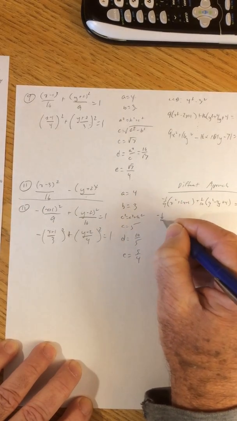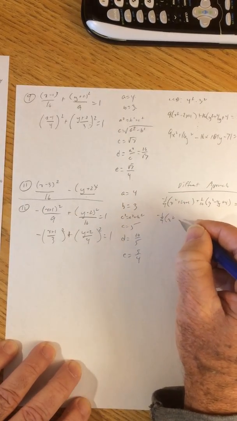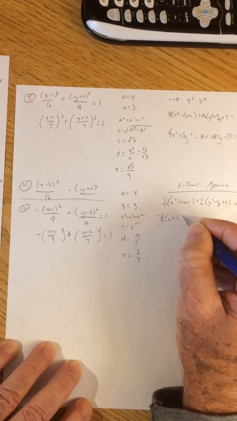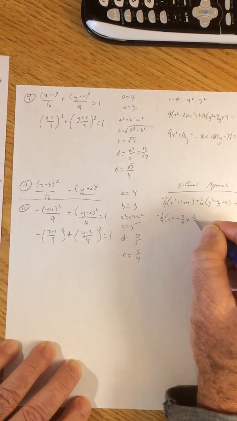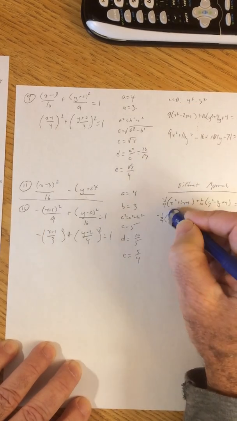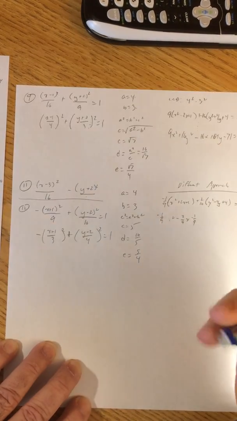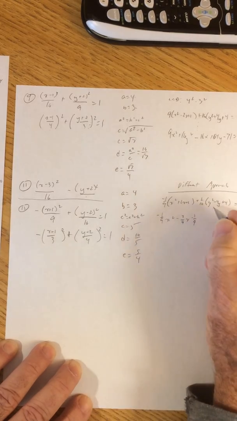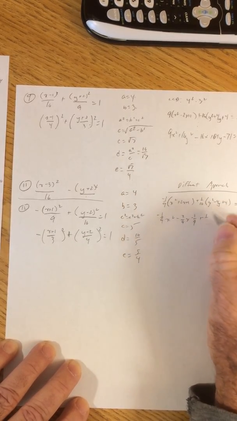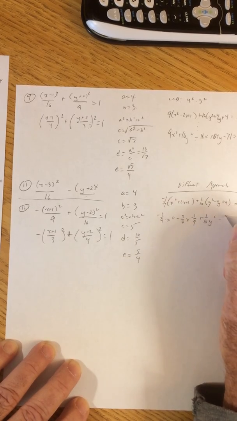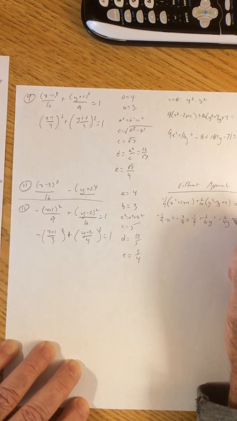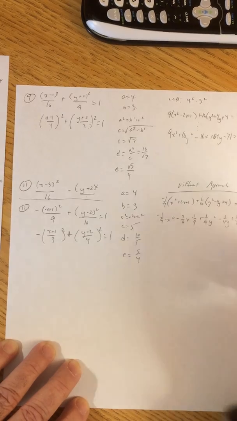Distributing, negative 1/9 x squared, negative 2/9 x minus 1/9, plus, distributing, 1/16 y squared minus 4/16, which reduces to 1/4 y, plus 1/4 is equal to 1.